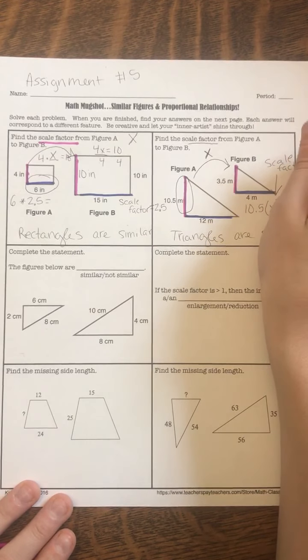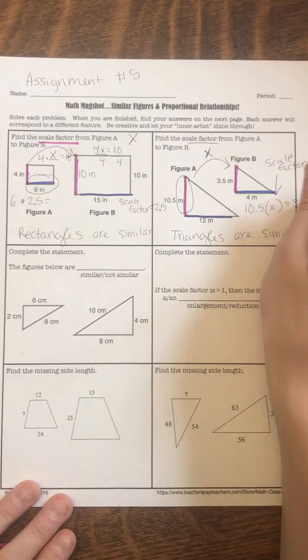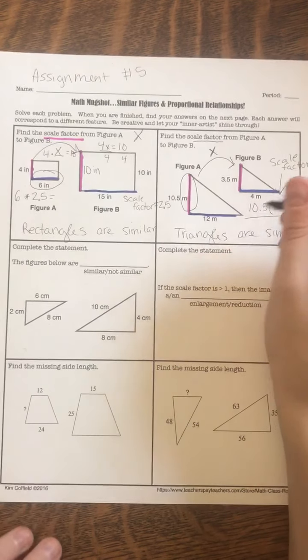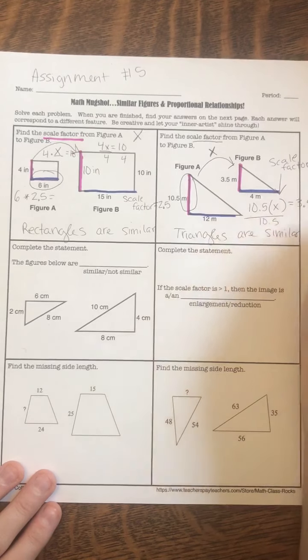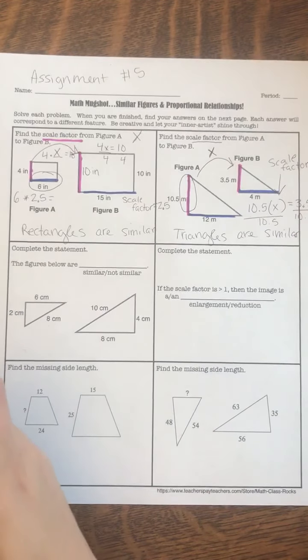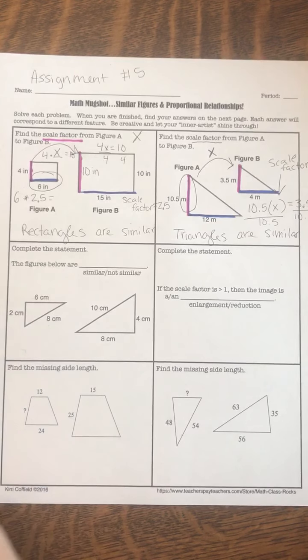The opposite of multiplying by 10.5 is dividing by 10.5. So 3.5 is in the numerator, 10.5 is in the denominator, so it's 3.5 divided by 10.5. 3.5 divided by 10.5 equals 0.3 repeated.